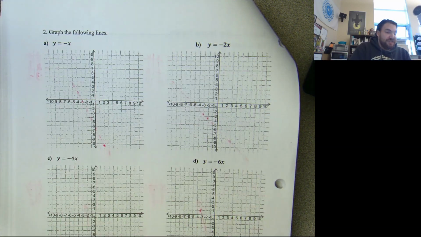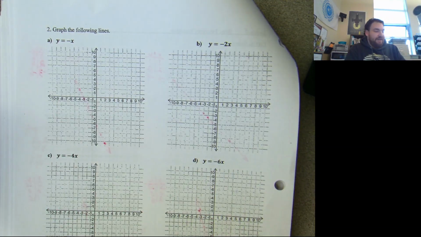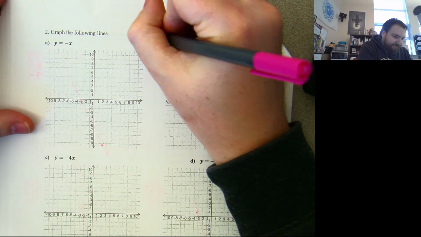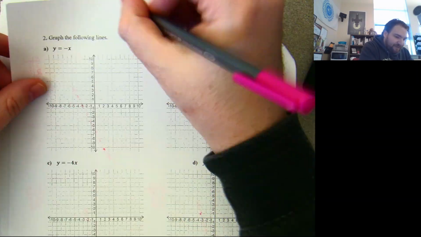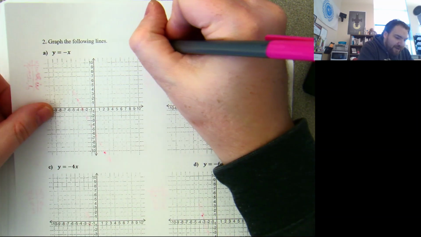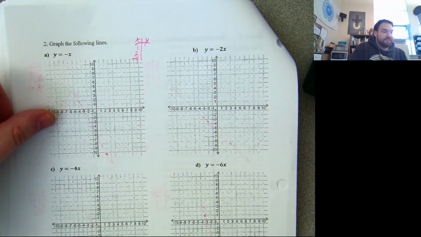So these are going to be similar. These are almost the same as the previous one, except now they're all negative. So I want to pick the same values that you guys picked before. X and Y for this first one, you guys said 1, 2, and negative 4.